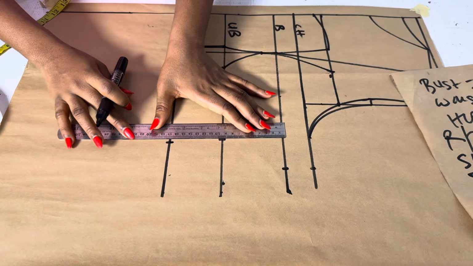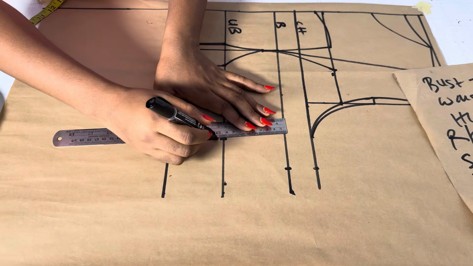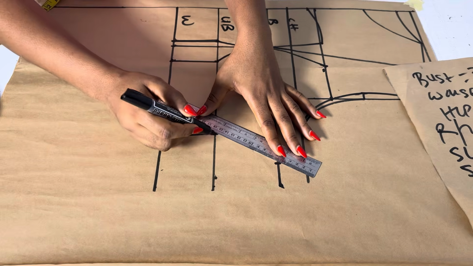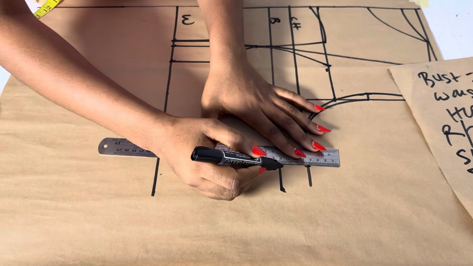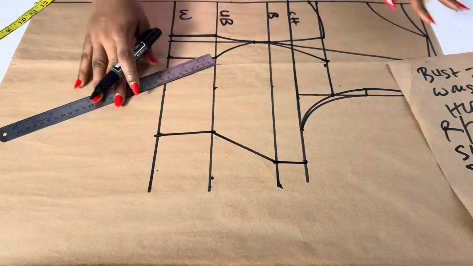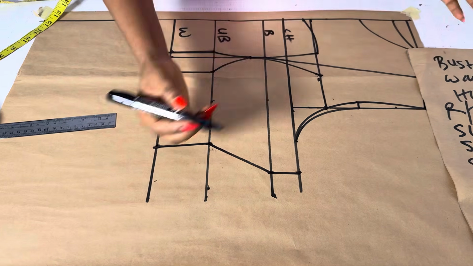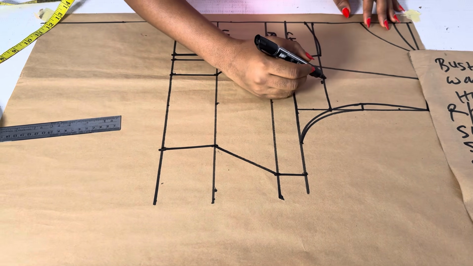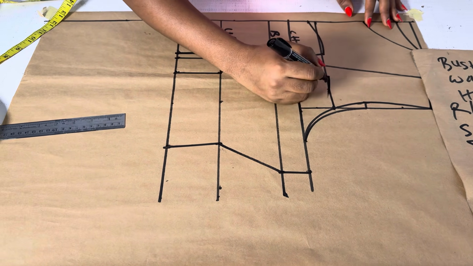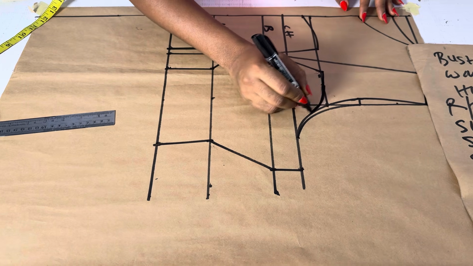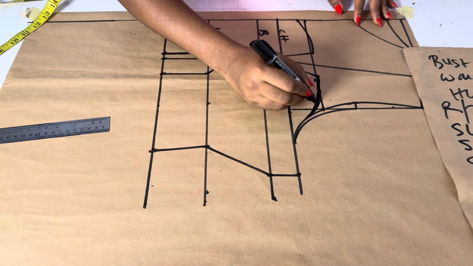Once I'm done, I'm going to connect with my ruler, and trust me guys, our bustier for the front is ready. Like, for real, it is ready. Now for the underarm area, I'm going to use my free hand to just do the connection that I want. However you want it is your choice. Just work your way around it and play around it.